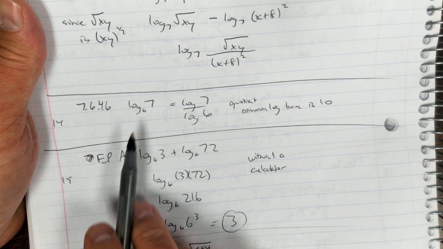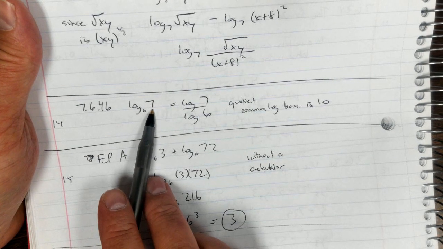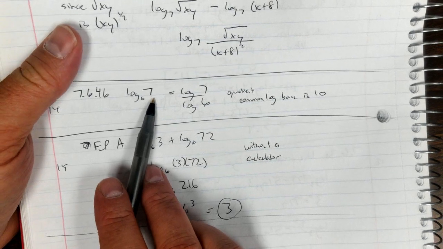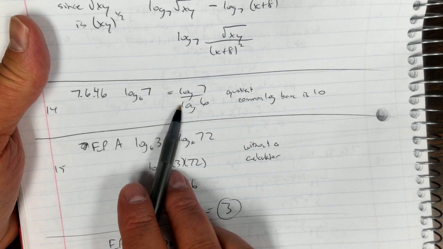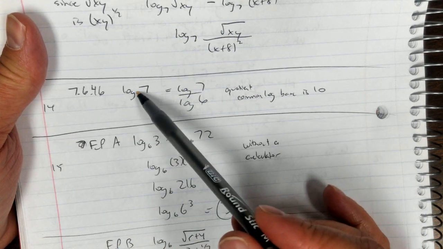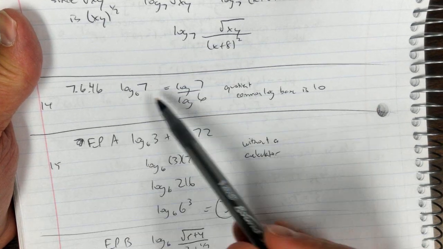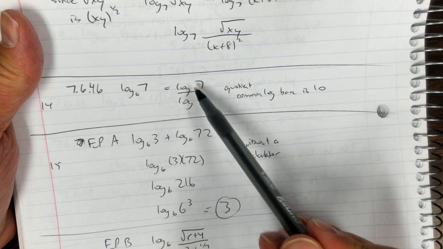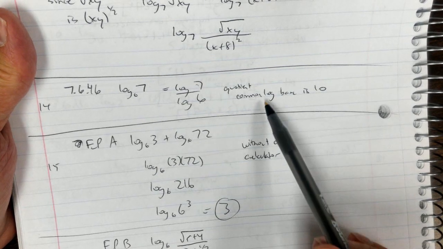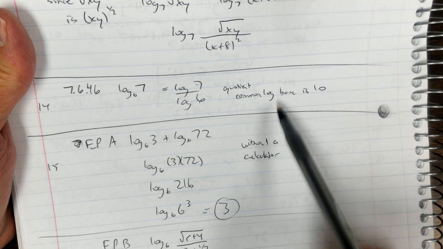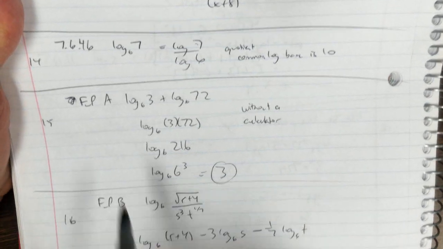Okay, on the next one we have log base 6 of 7, and they basically want you to do the quotient rule without using a calculator. You just put it as log of 7 over log of 6. So it's basically the big number on top, the base on bottom. So the common log base would be 10.